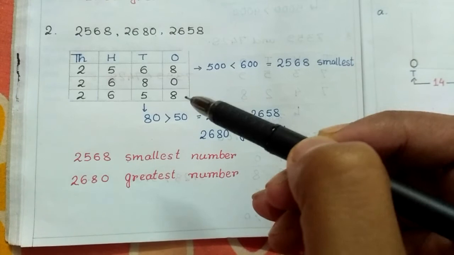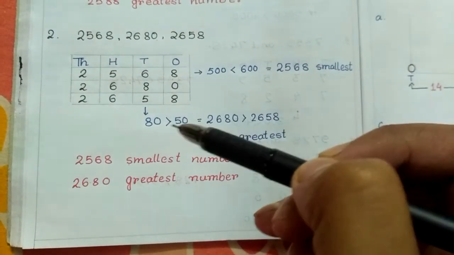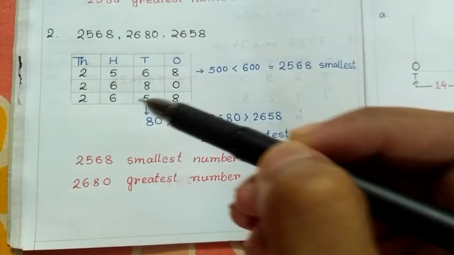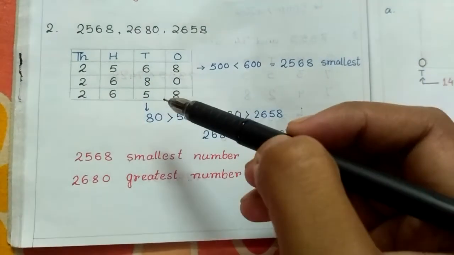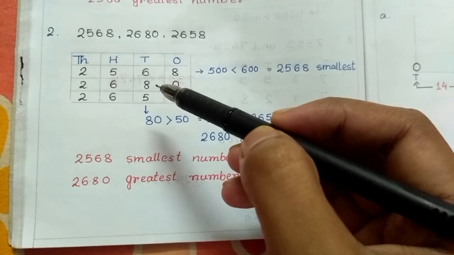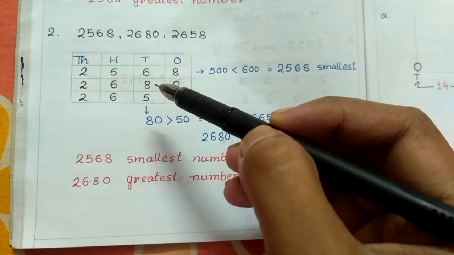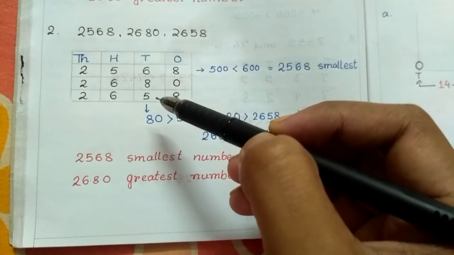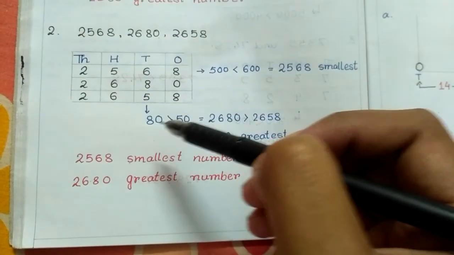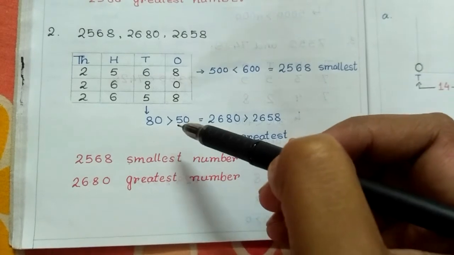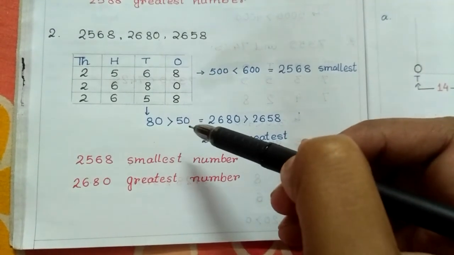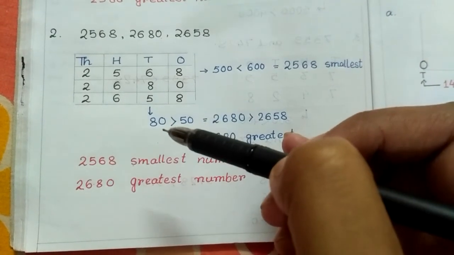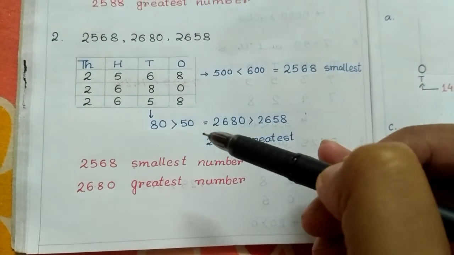Next we will compare between these two numbers which are left, 2680 and 2658. If we compare the 8, which is in the tens place, that means 80, and in the tens place the next number has 5, so it is 80 and 50. So we can easily say that 80 is greater than 50.